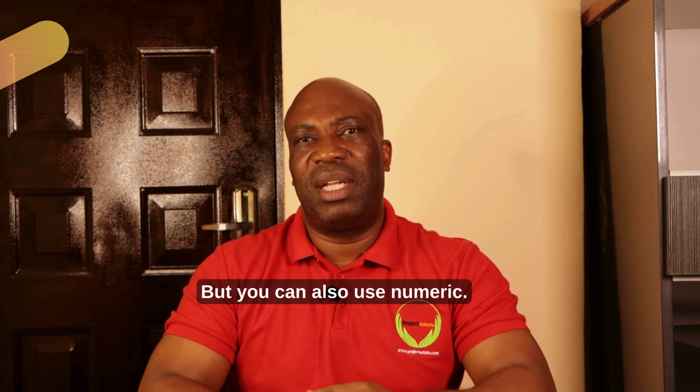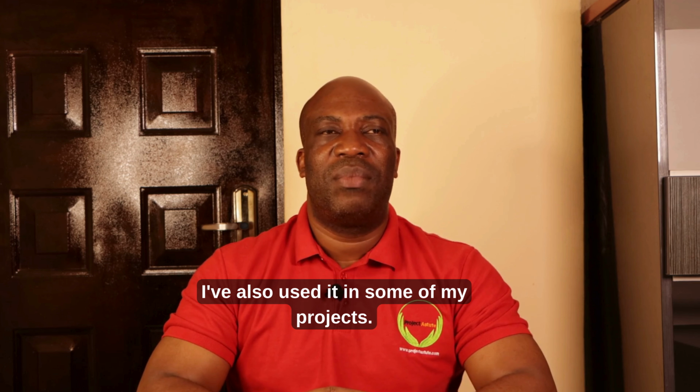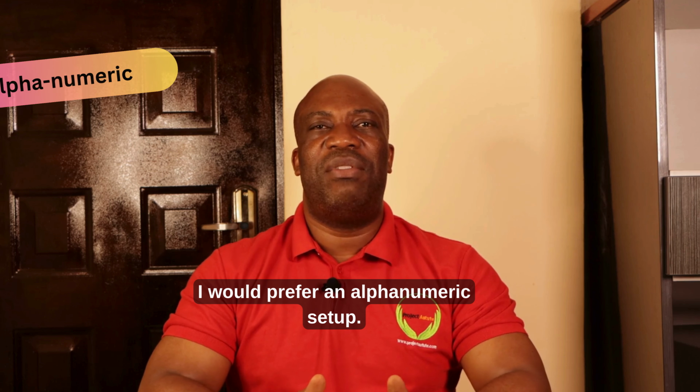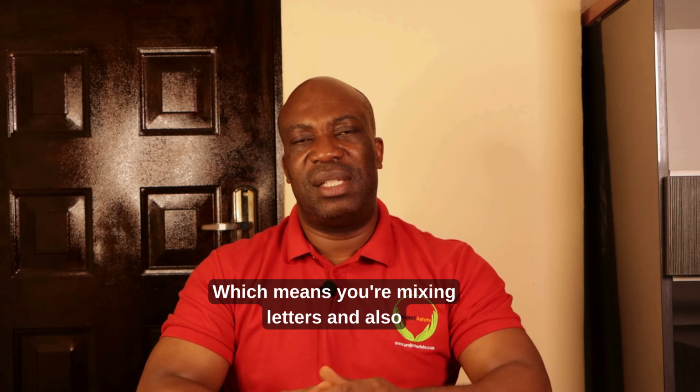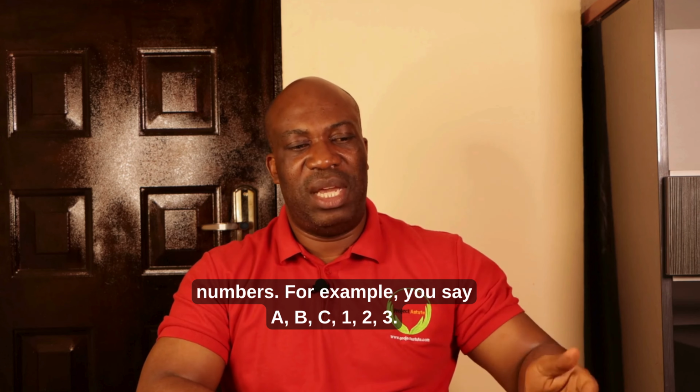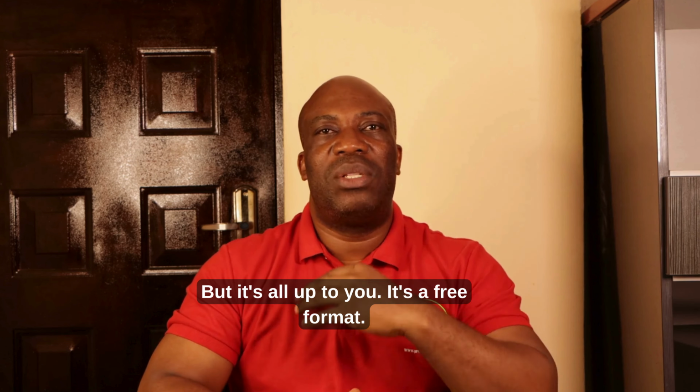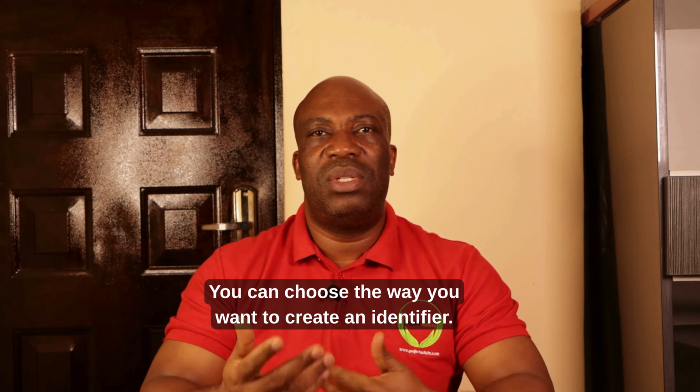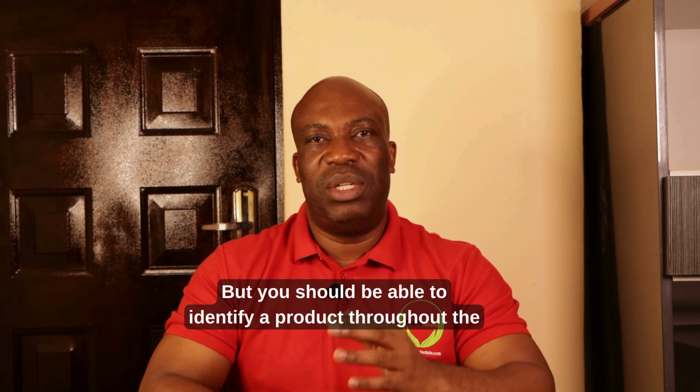But you can also use numeric. I've also used it in some of my projects. I would prefer an alphanumeric setup, which means you're mixing letters and numbers. For example, ABC123. But it's all up to you. It's a free format. You can choose the way you want to create an identifier. But you should be able to identify a product throughout the project.